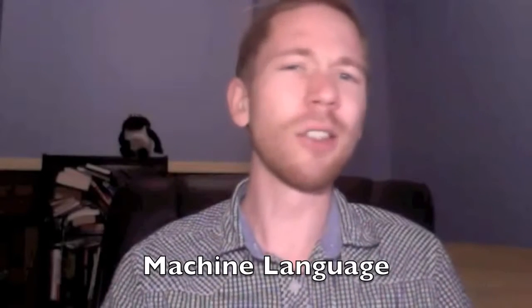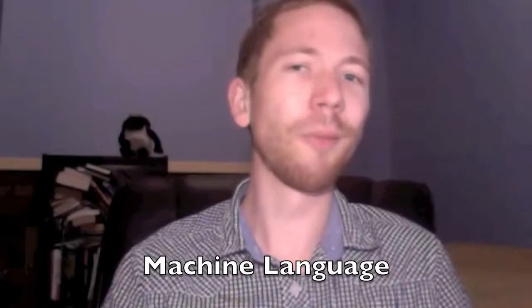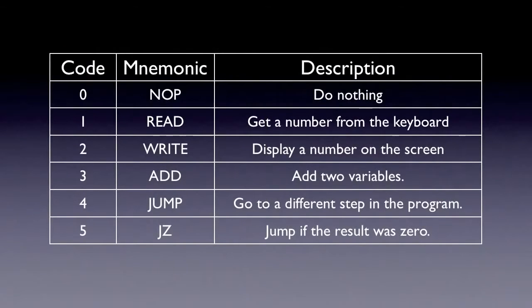Of course, our example is written in English. A microprocessor only understands machine language. So what is machine language? Machine language varies depending on the make and model of the microprocessor, but all machine languages have a similar structure. Here's a fictitious example of a simple machine language.